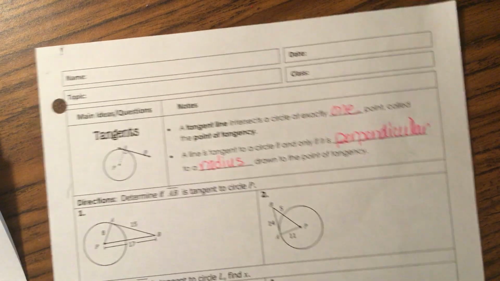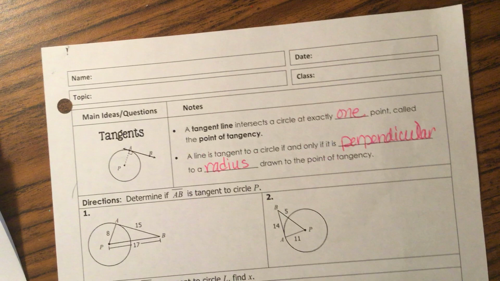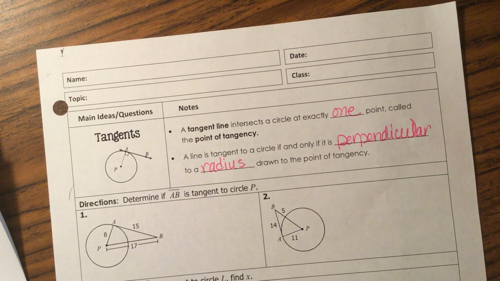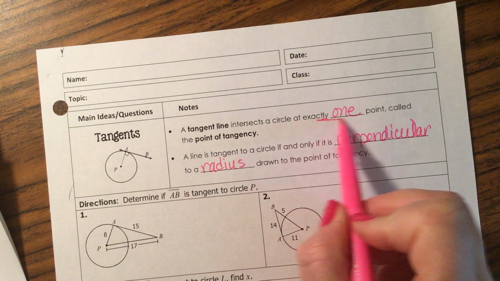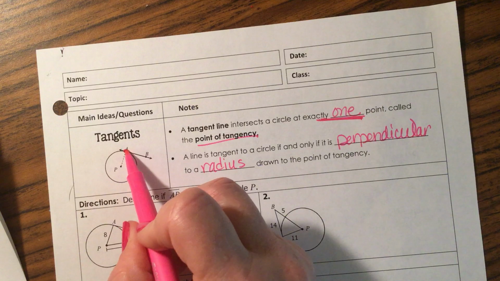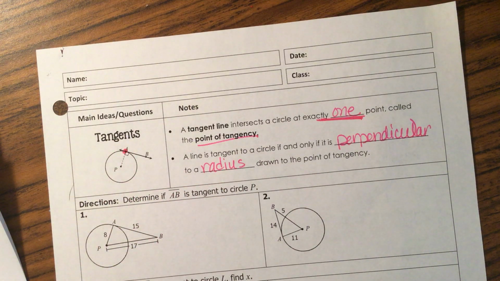Okay, these are going to be our notes on our next section with our circles. This is what we call tangents. It's kind of a weird word, but a tangent line intersects a circle at exactly one point. It's called the point of tangency. So what that means is it touches at this point.